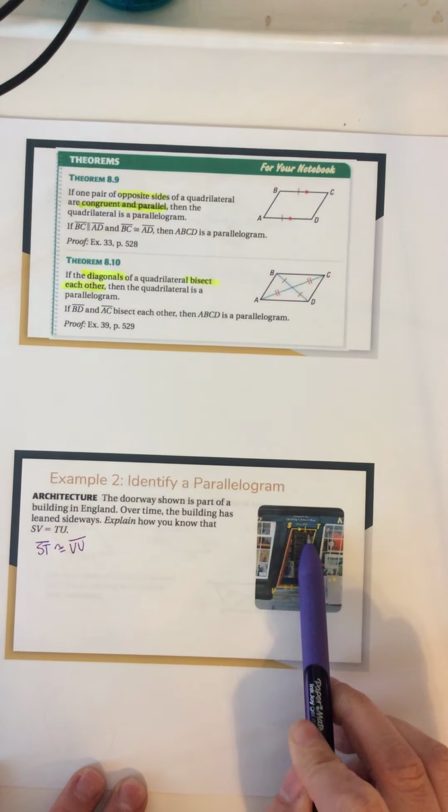So then going back up to this top theorem up here, we've shown that one pair of opposite sides are congruent and parallel.